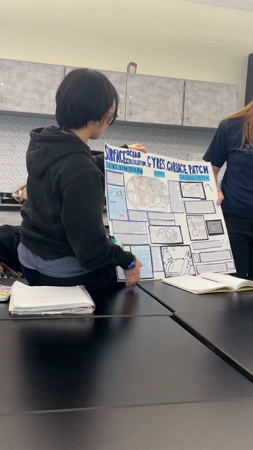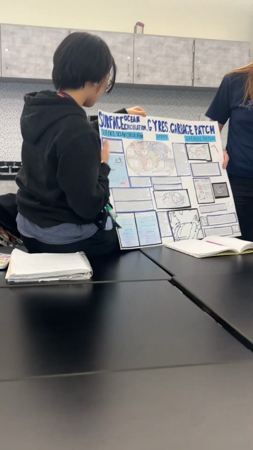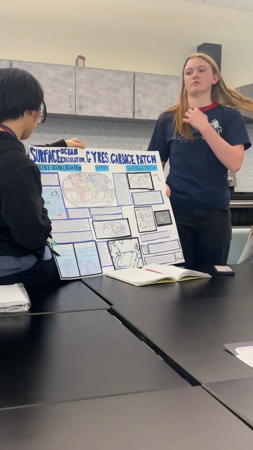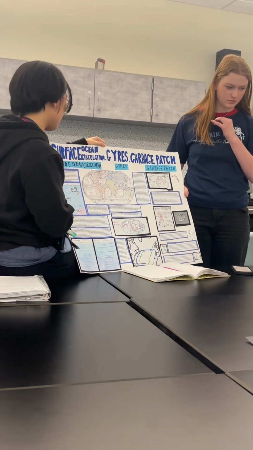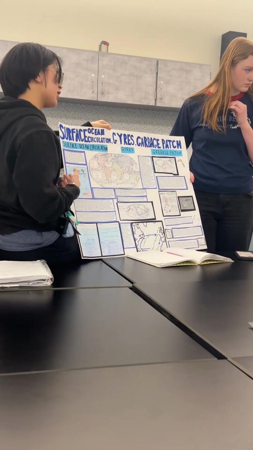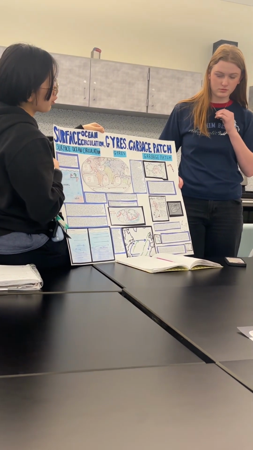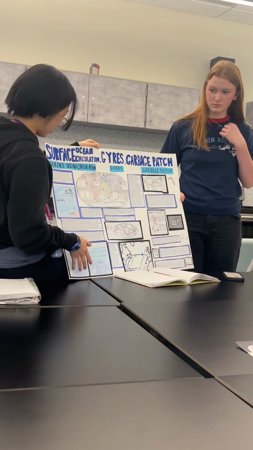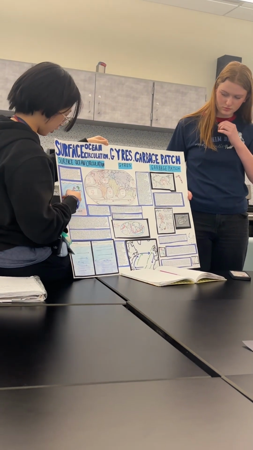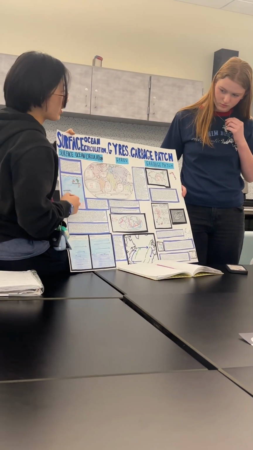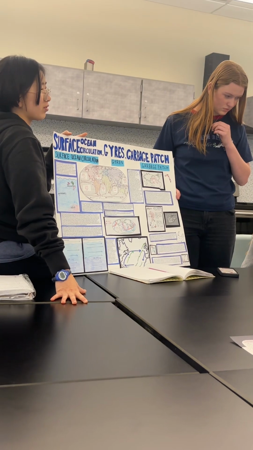So first up, we have surface ocean circulation. Surface ocean circulation describes the movements of water from 0 to 100 meters below the surface. And since this is so close to the surface, it is mainly caused by wind currents. It carries with it organisms, nutrients, heat, and salt.